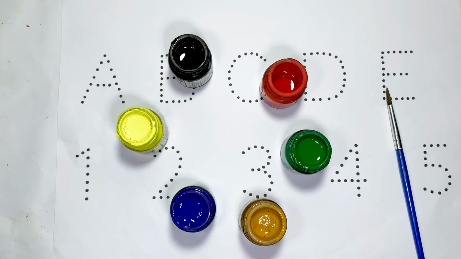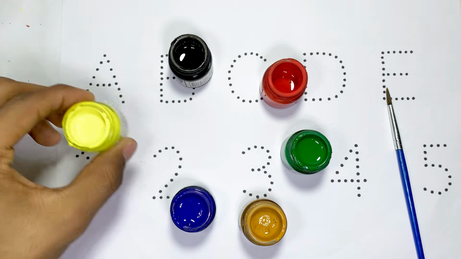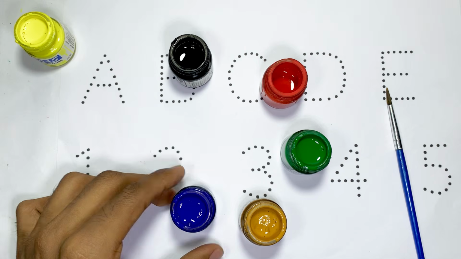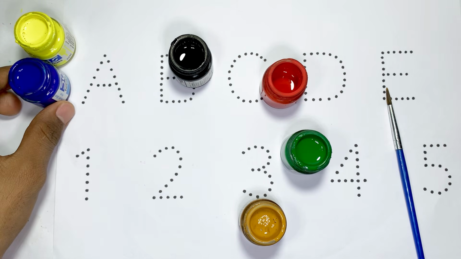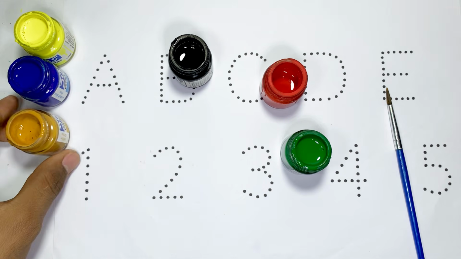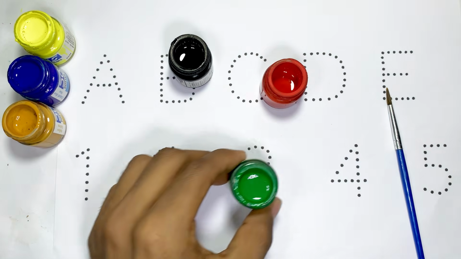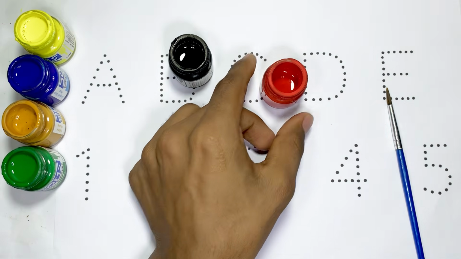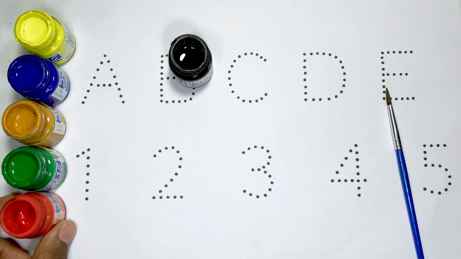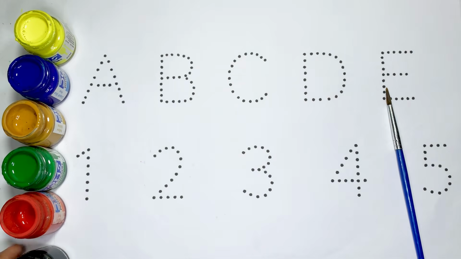Today learn and draw alphabets and numbers. So kids, let's learn the names of the color. Yellow color, blue color, yellow ochre color, green color, red color, and black color.